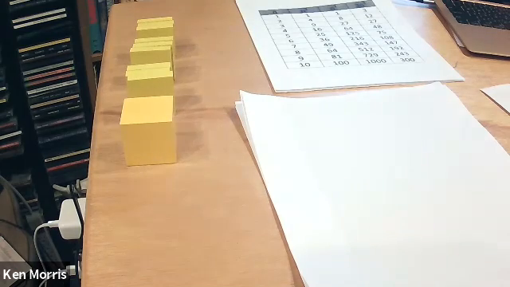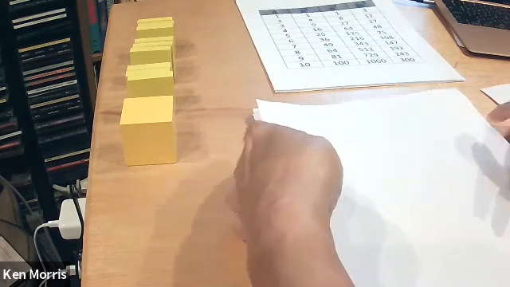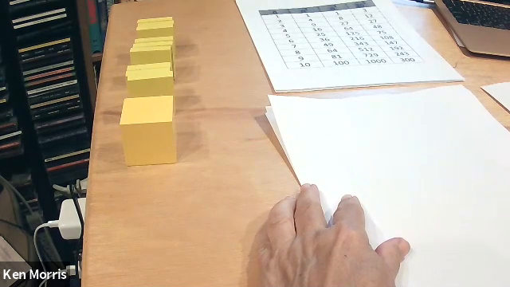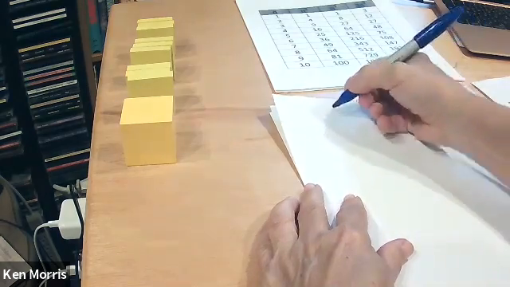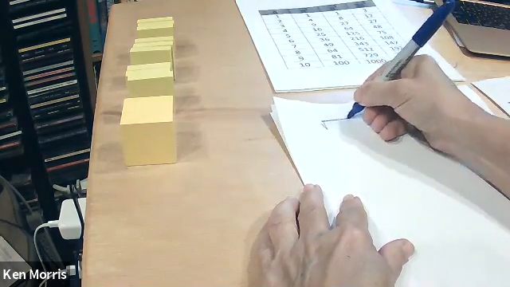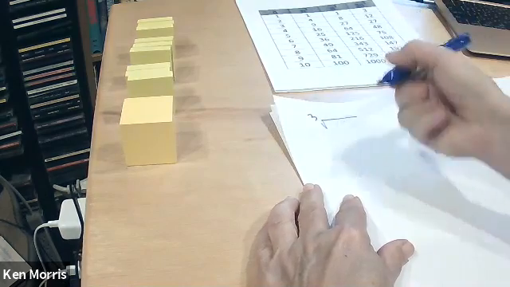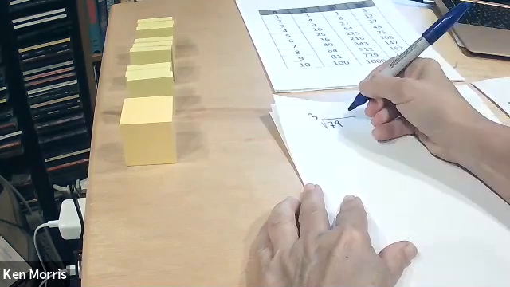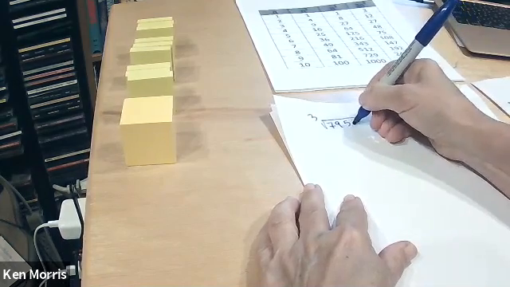So now we're going to find the cube root of a number using the Montessori cubing materials. We're going to start with the cube root of 79,507.